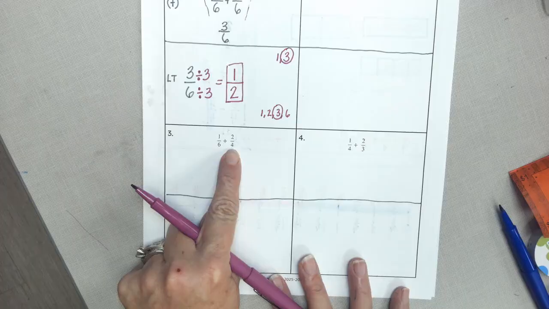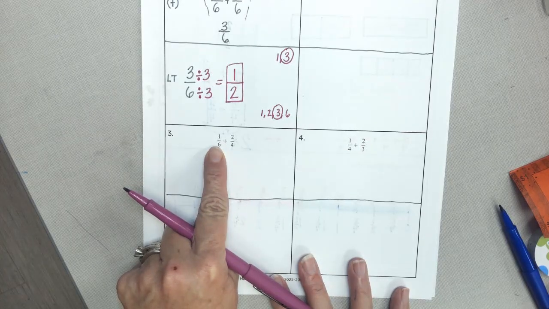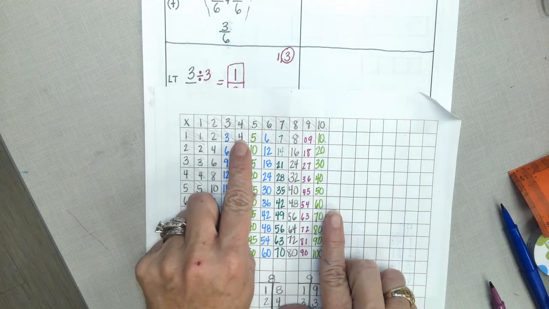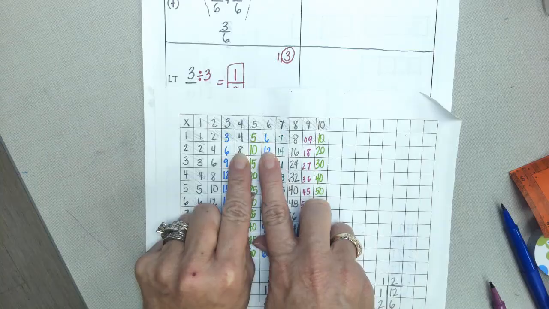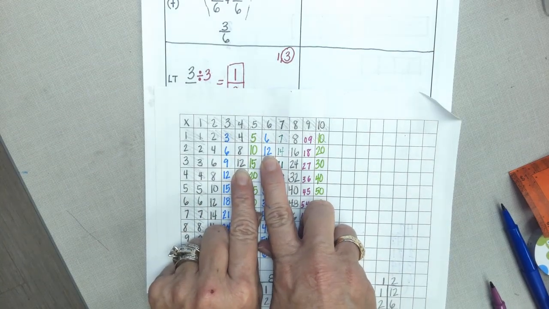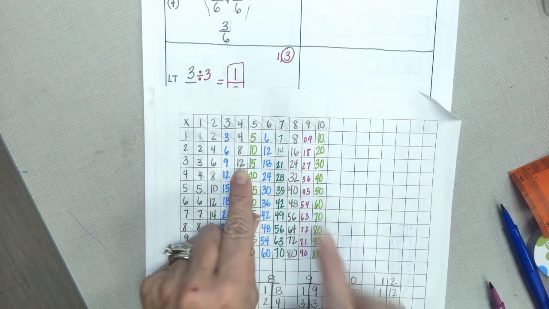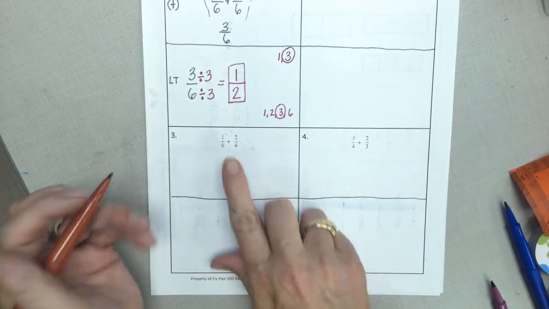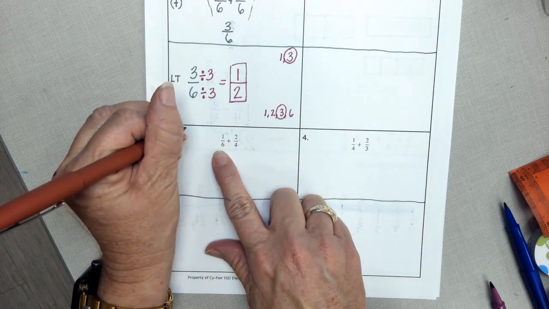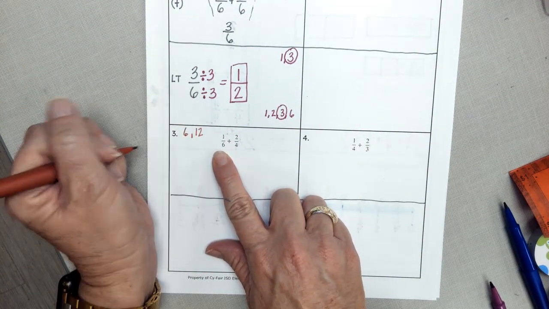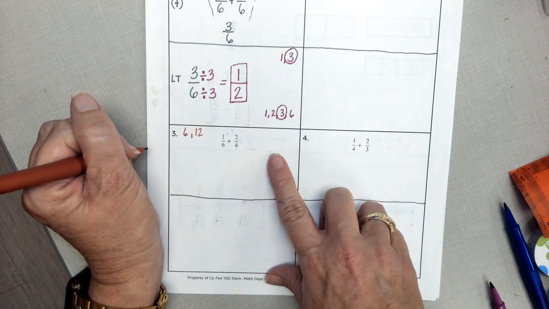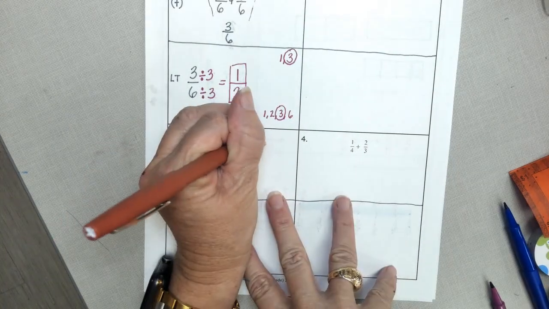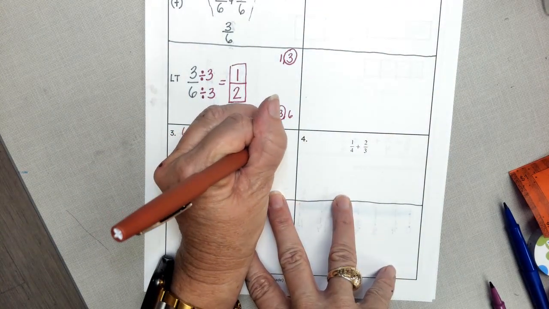Can I count by 4s and get to 6? No. So this is where having this little paper is super helpful. I'm going to go down my 4s column, I'm going to go down my 6s column, and I'm looking for a number that they share. And right away, what do I see? 12. So I'm thinking in my head, I want that common denominator to be 12. So I'm going to first count by 6s till I get to 12. 6, 12. And I'm going to count by 4s till I get to 12. 4, 8, 12.